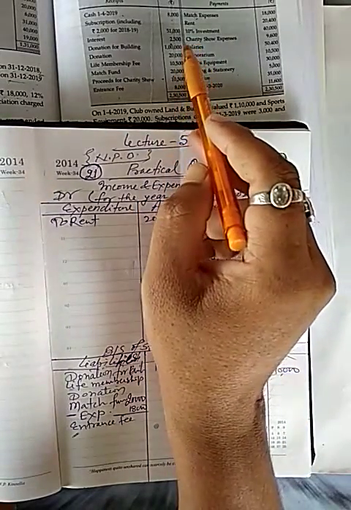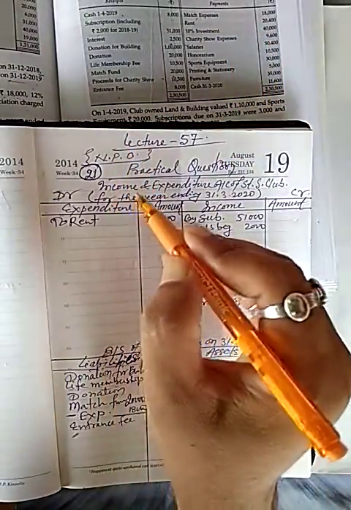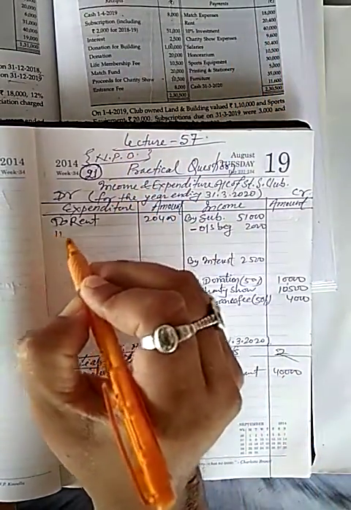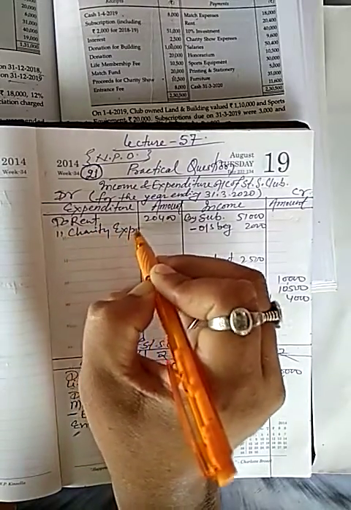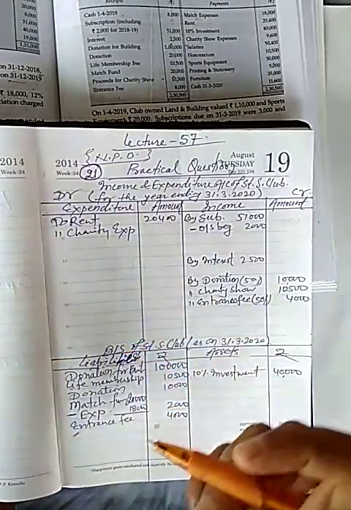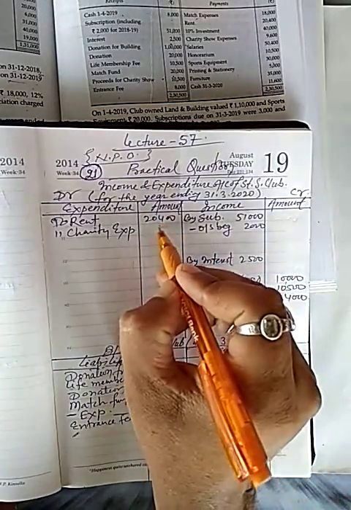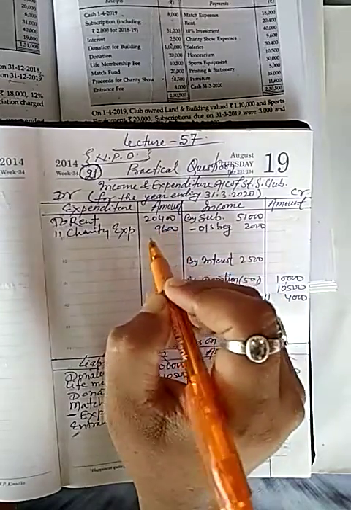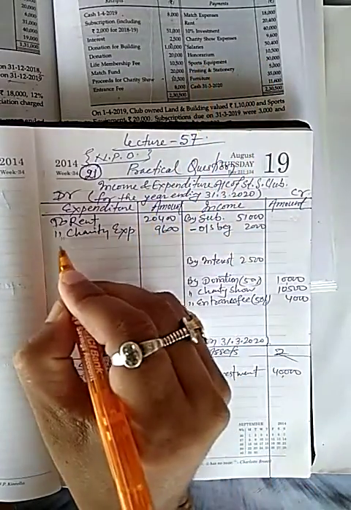Now charity expenses is given. Charity expenses will be 9,600. Now salaries is also given.